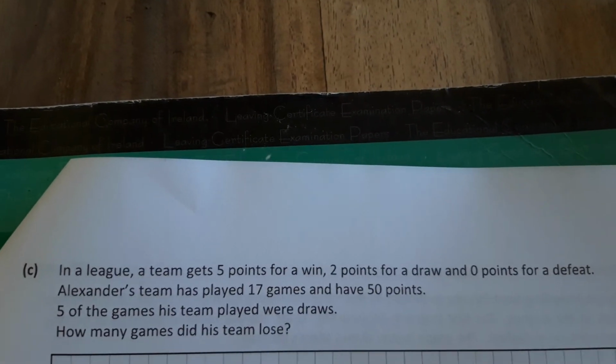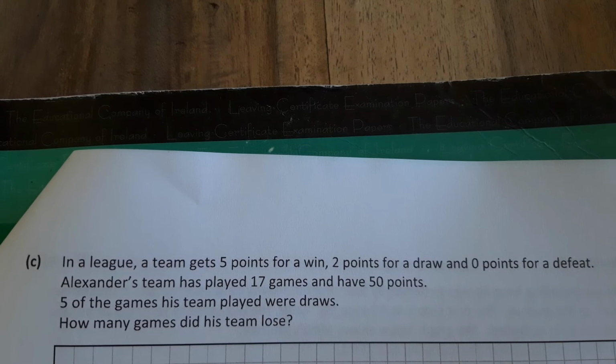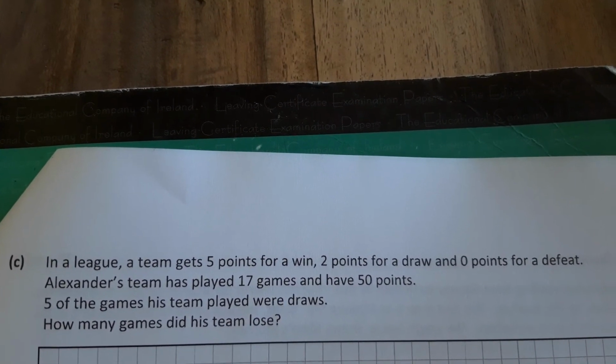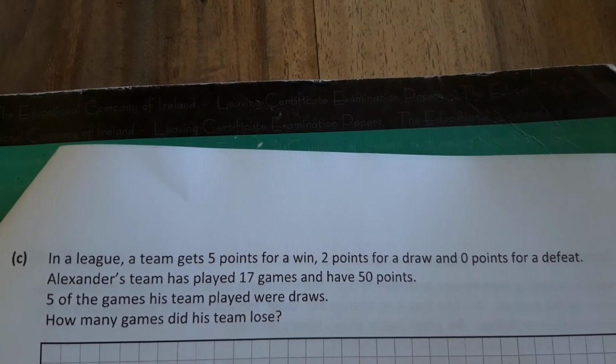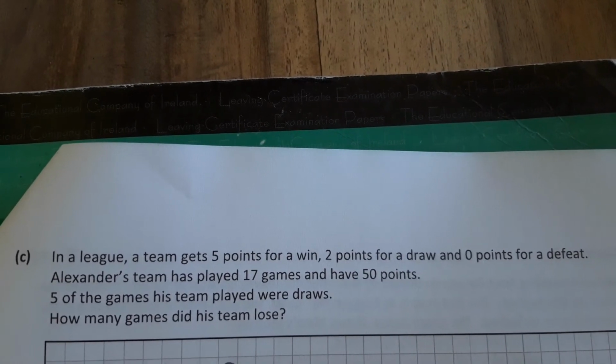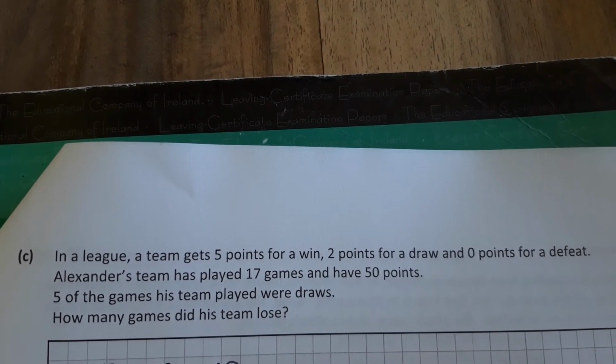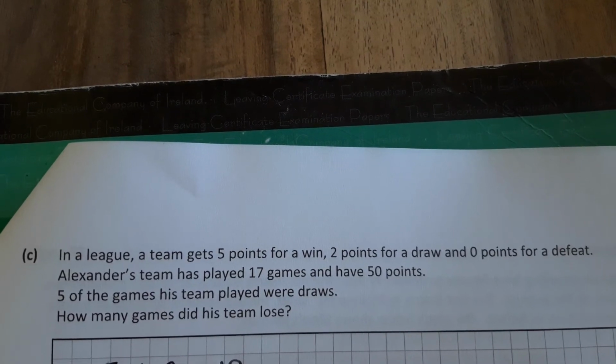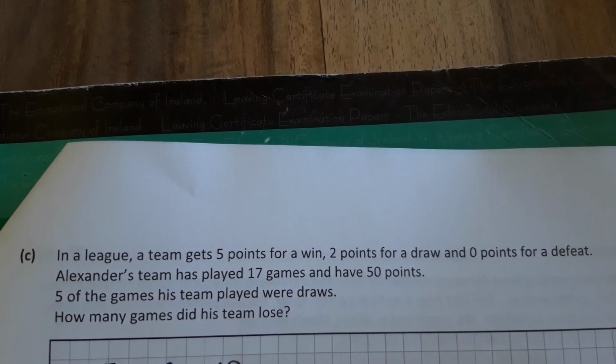Now, part C. In a league, a team gets 5 points for a win, 2 points for a draw, and 0 points for defeat. Alexander's team has played 17 games and have 50 points. 5 of the games his team played were draws. How many games did he lose?